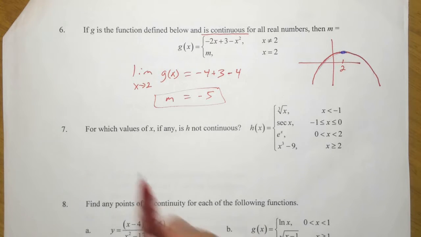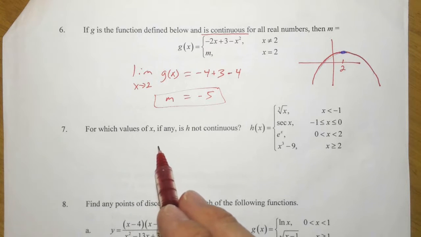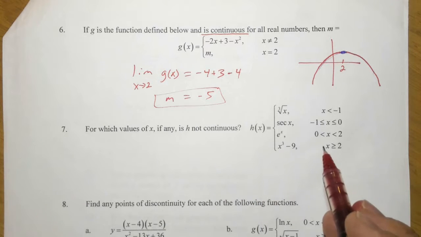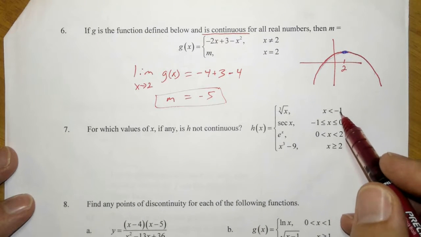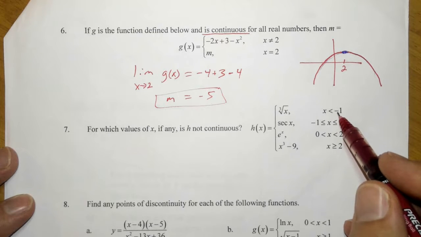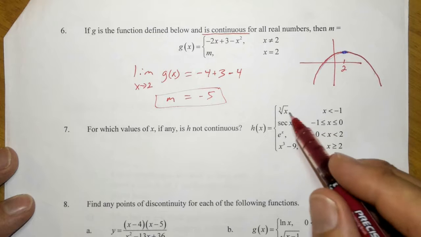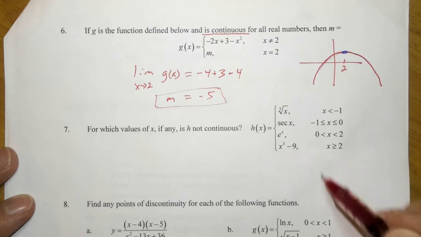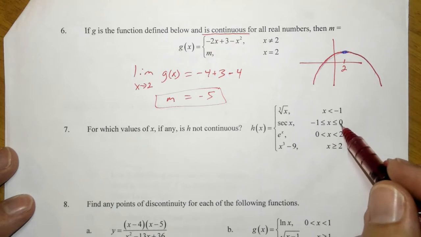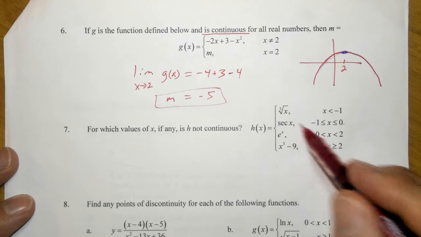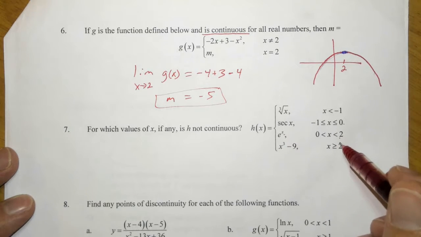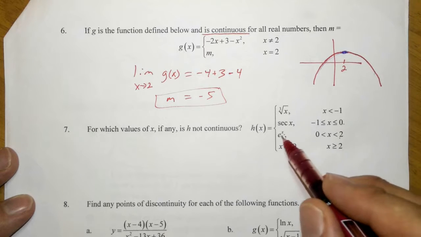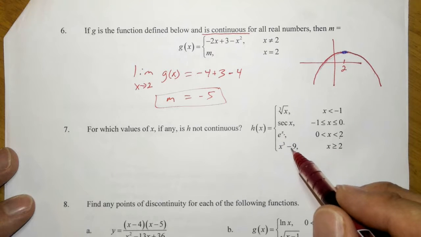For part 7, for which values of x, if any, is h not continuous? Well, again, with piecewise defined functions, we have to check out when we change conditions. The first time we change is when x is at negative 1. Before negative 1, we're here. After negative 1, we're there. The second time we change is at 0. Up to 0, we use secant. After 0, we use e. And the third time we change is at x equals 2. Before 2, we use e. After 2, we use this polynomial.